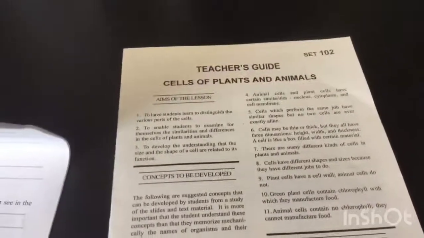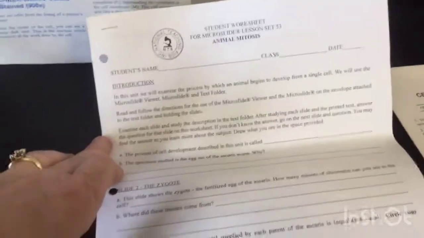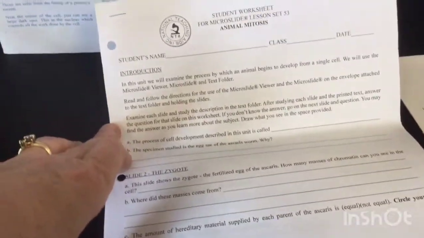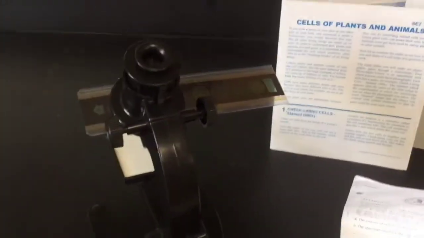The other nice thing is some of them, almost all of them, come with a teacher's guide. There's a few that don't have the teacher's guide, but they all come with student worksheets that you can reproduce and share with your class. So this is another great resource. It looks kind of simple, but we've had great success with them in a lot of different classrooms.